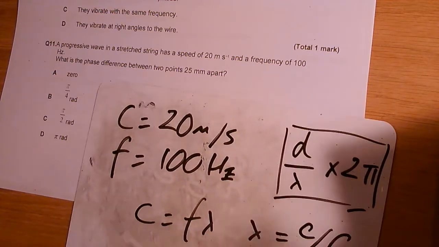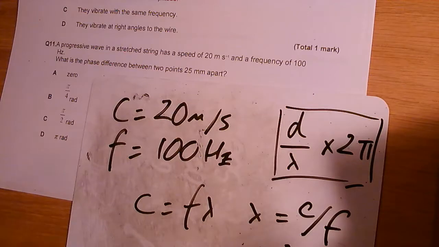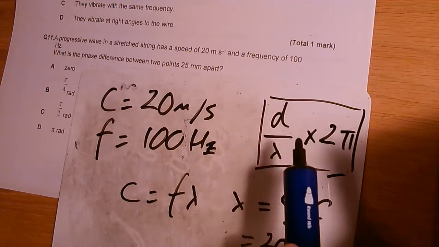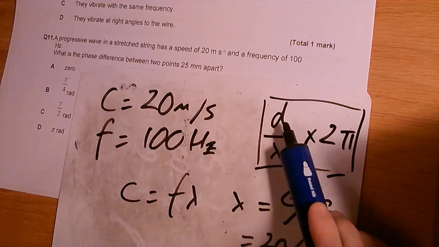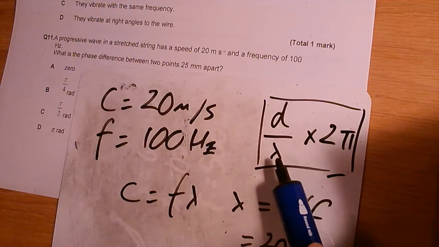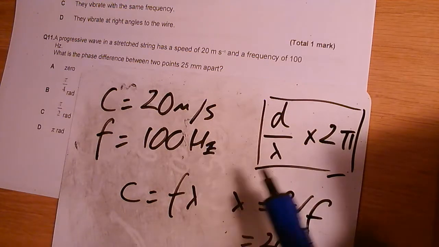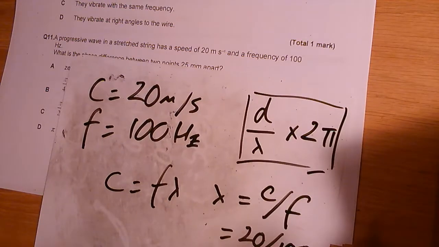It doesn't really matter which way you go. I suppose technically it's always best to put it in SI units. It might be slightly easier to put it into millimeters here, and it wouldn't be a problem if you did, because if you had millimeters divided by millimeters, it would cancel out anyway. So as long as you keep the same unit for both, it won't be a problem. So just for the fun of it, let's do that.